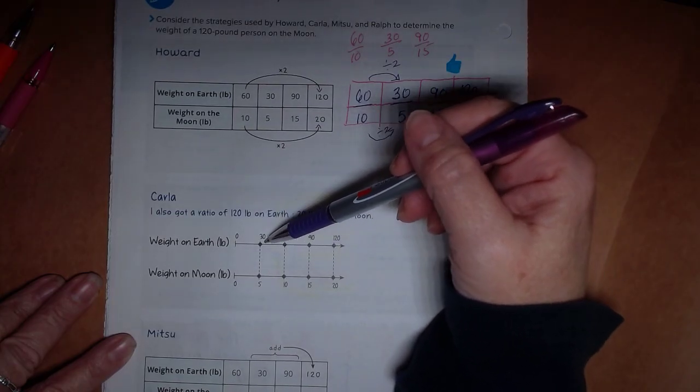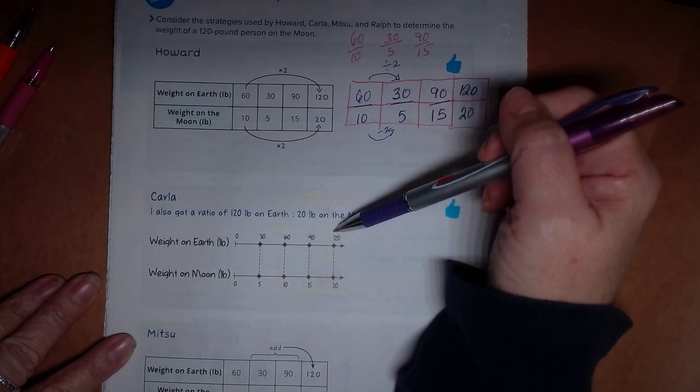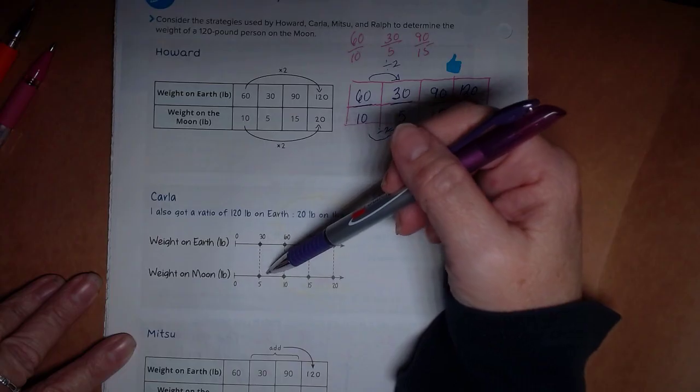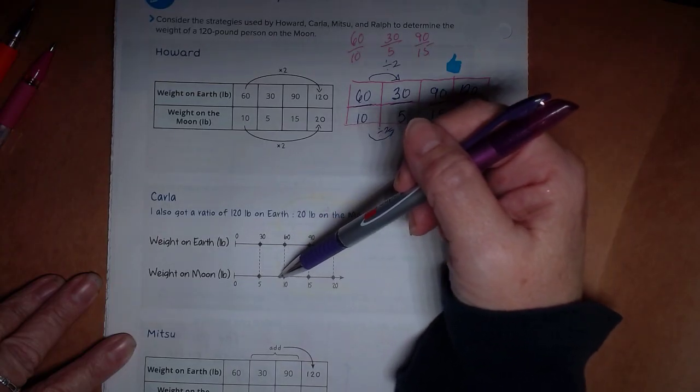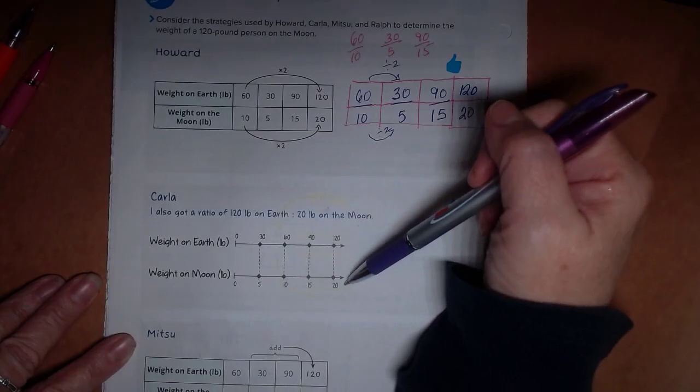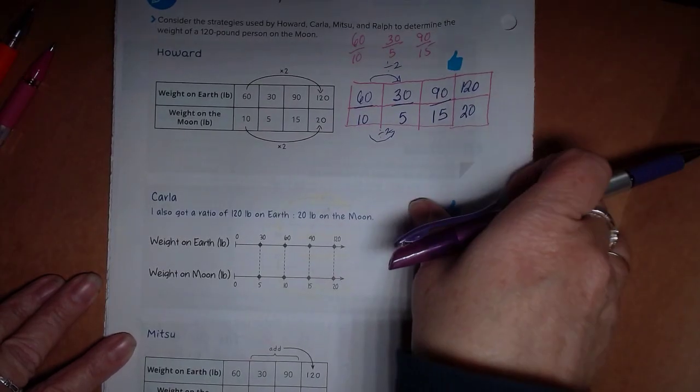Okay, so if this interval is going up by 30s, 30, 60, 90, 120 would be next. This interval is increasing by 5s, 5, 10, 15, 20. So 120 to 20.